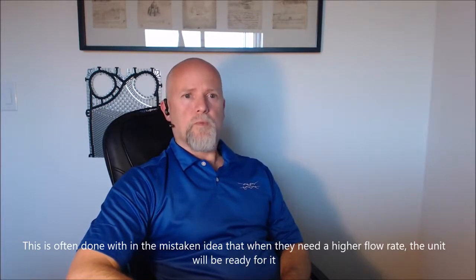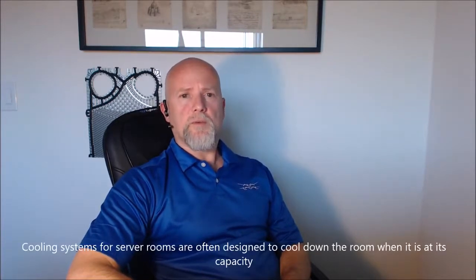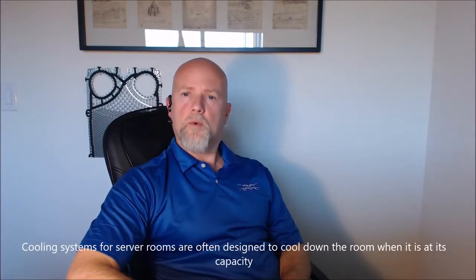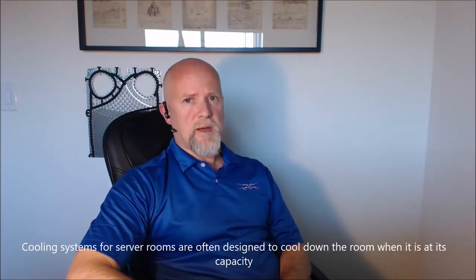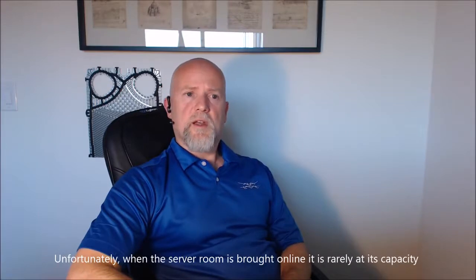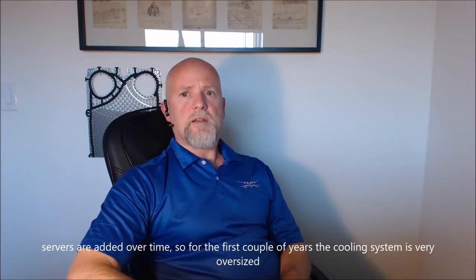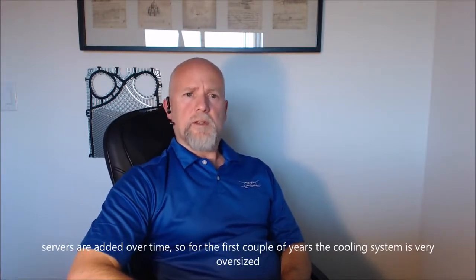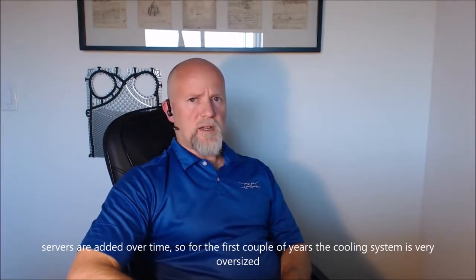Cooling systems for server rooms are often designed to cool down the room when it is at its capacity. Unfortunately, when the server room is brought online, it's rarely at its capacity. Servers are added over time, so for the first couple of years, the cooling system is very oversized.